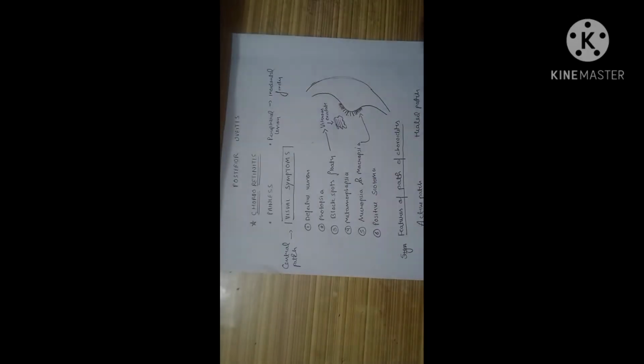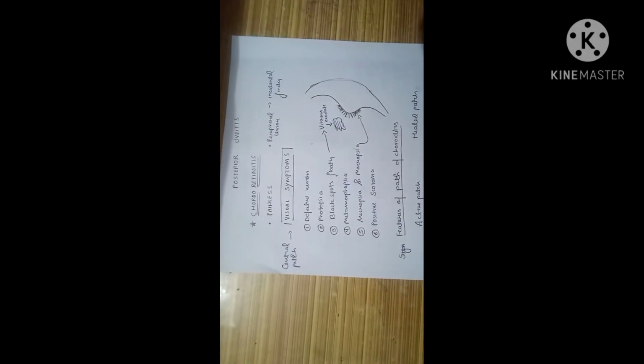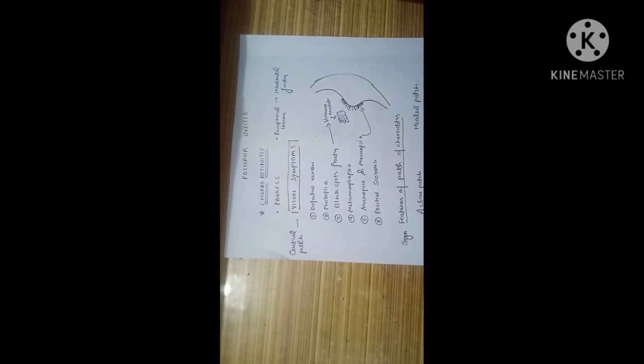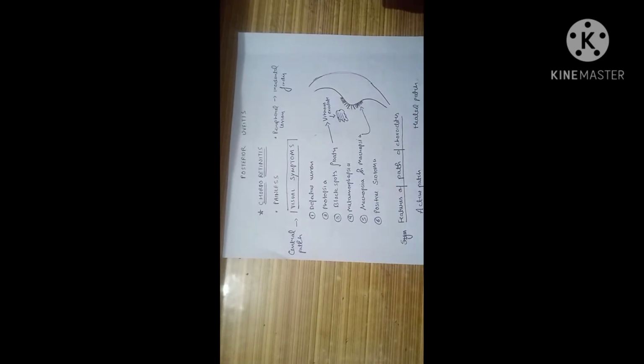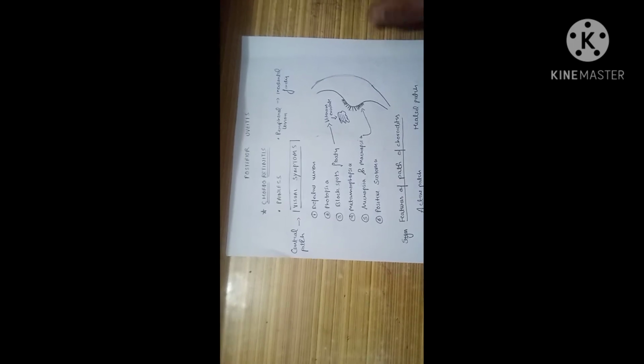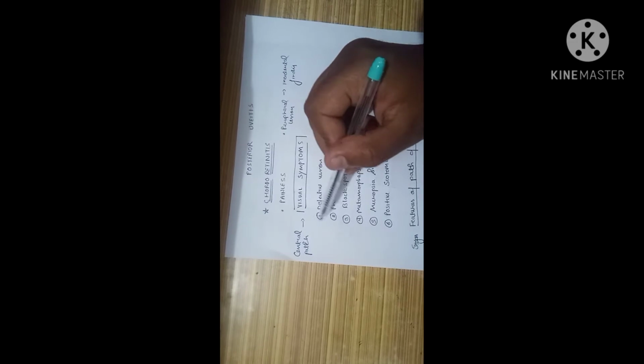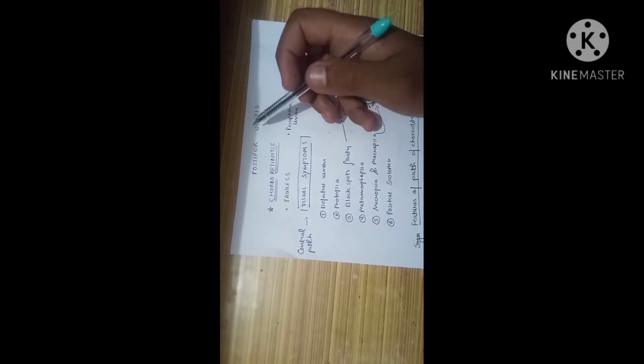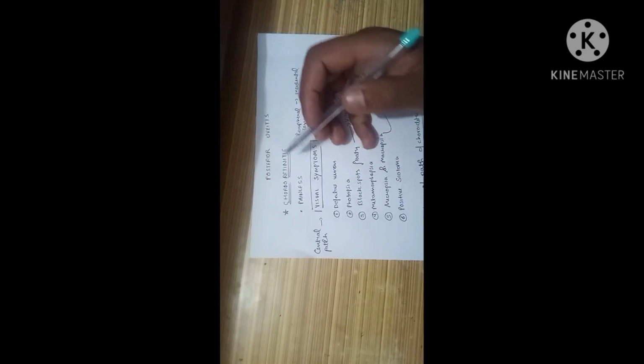Hello everyone. So today we will discuss posterior uveitis. Posterior uveitis involves the choroid. It is actually chorioretinitis. Now, understanding just this term chorioretinitis will make all the symptoms seen in posterior uveitis very easy.